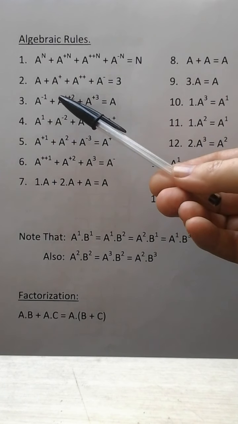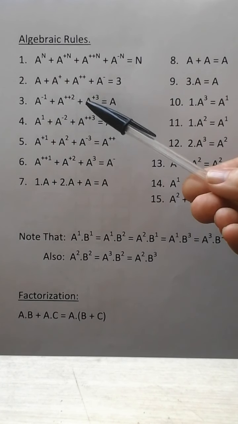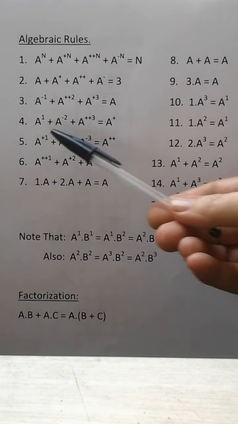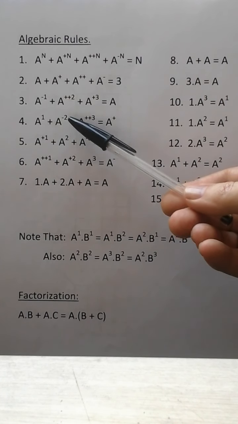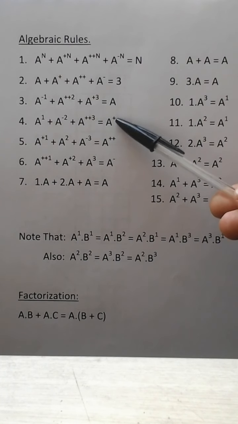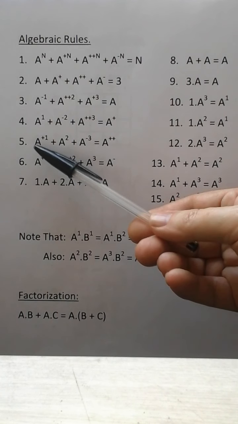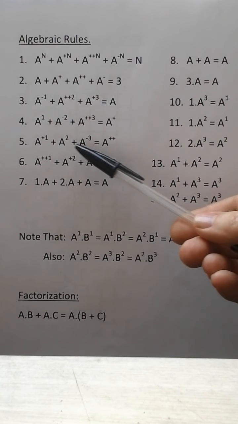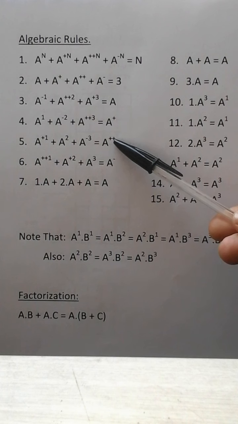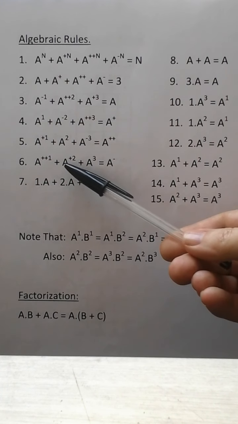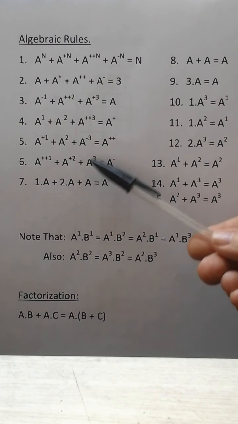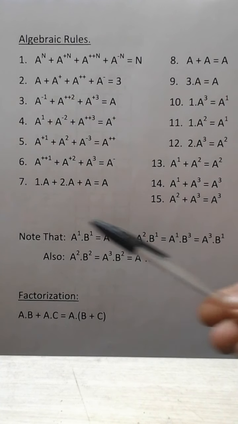A minus 1 max A plus plus 2 max A plus 3 equals A. A1 max A minus 2 max A plus plus 3 equals A plus. A plus 1 max A2 max A minus 3 equals A plus plus. A plus plus 1 max A plus 2 max A3 equals A minus.